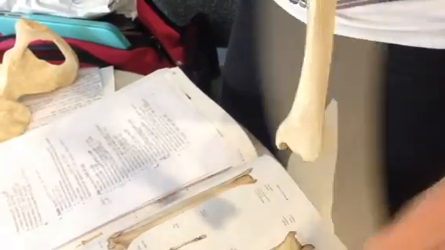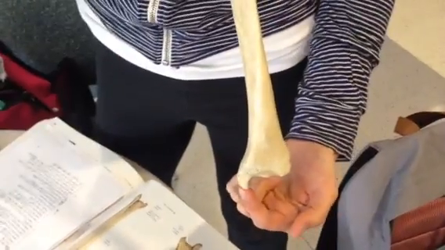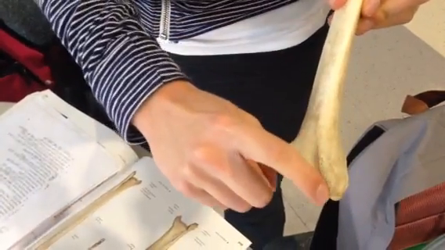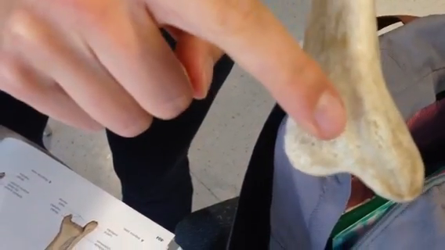So we said earlier this is the medial malleolus right here. And then on the posterior side, you have the malleolar groove for the tibialis posterior tendon, right there.